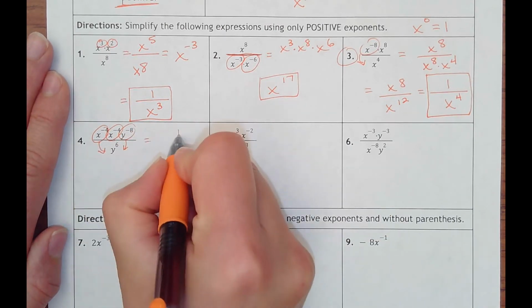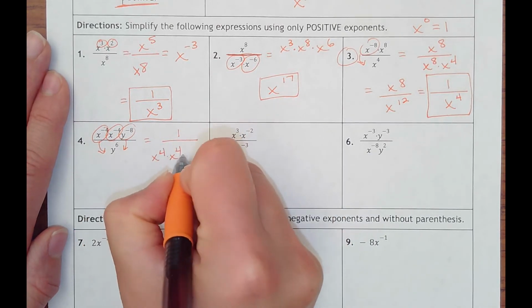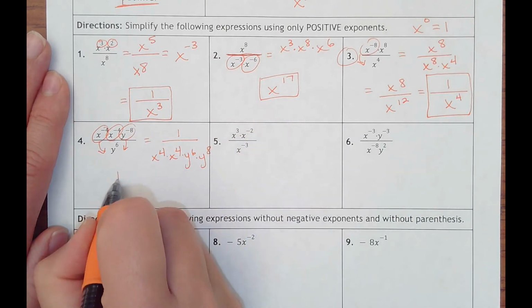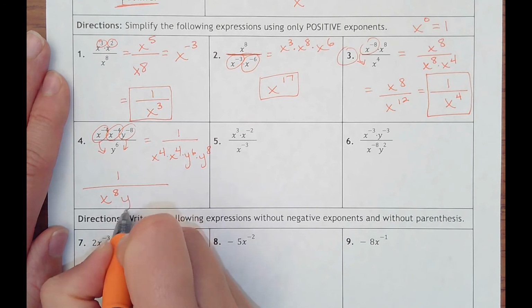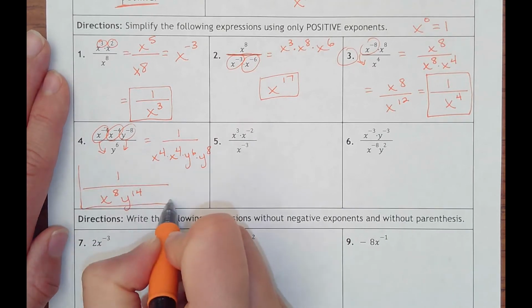So it'd be 1 as a place filler over x to the 4th times x to the 4th times y to the 6th times y to the 8th. Product rule tells me to add. So I get 1 over x to the 8th, y to the 14th.